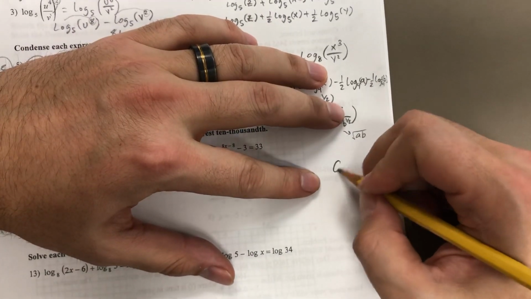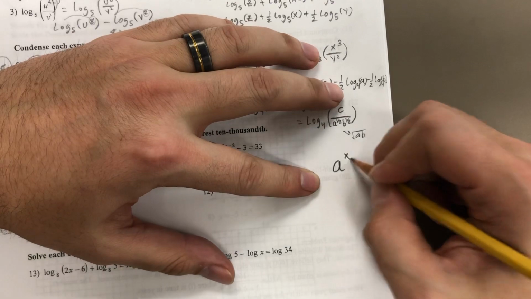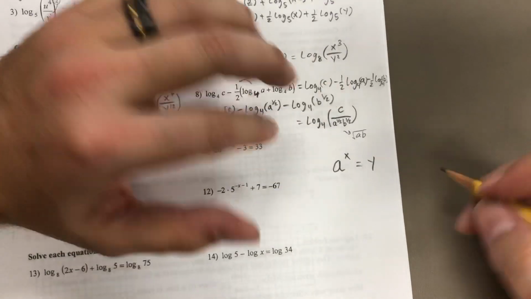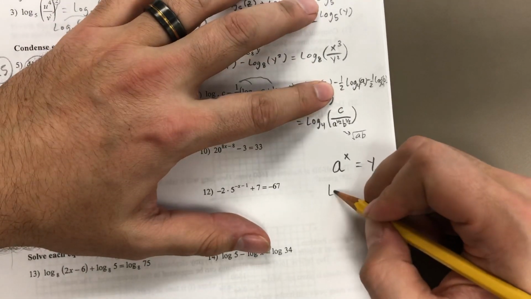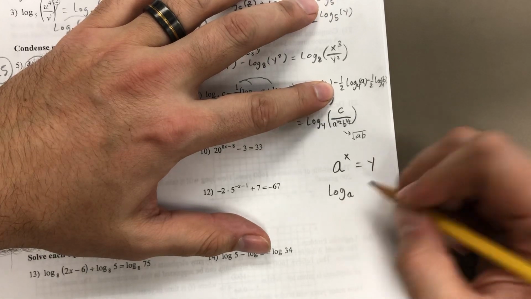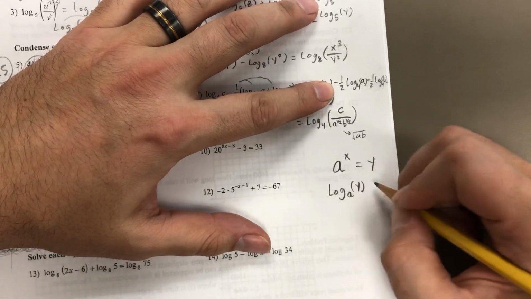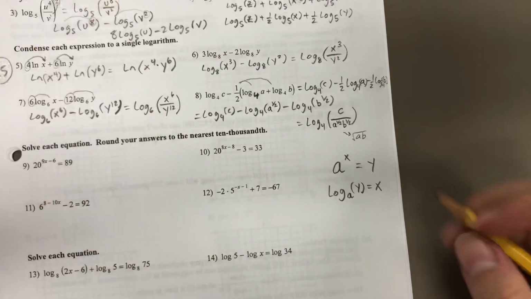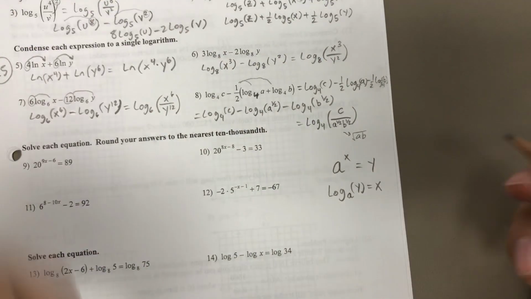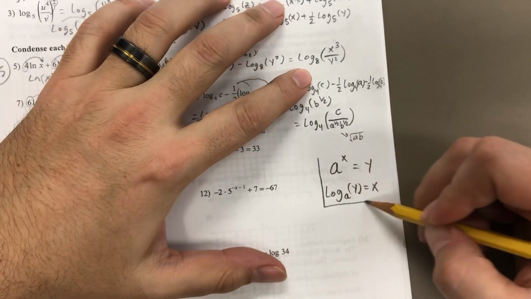Because if I have an exponent, a to the x power equals y, I can rewrite it as a log, and it looks like this. Log with a base of a of y is equal to x. So I just rewrite it. Those same exact letters go here, but I solve for different stuff.